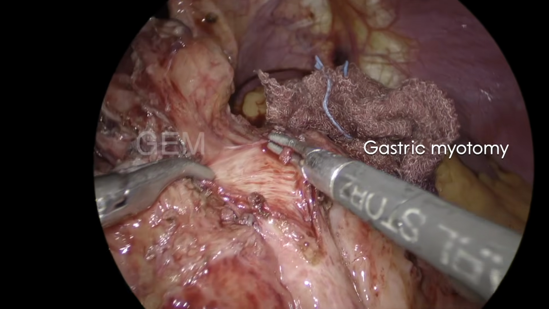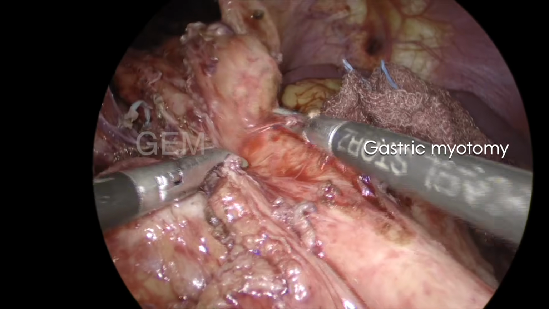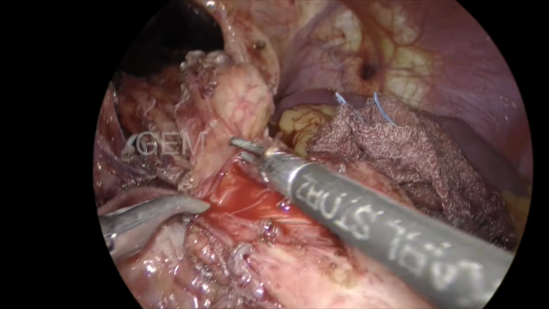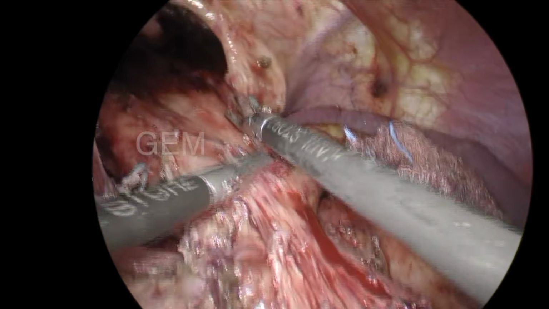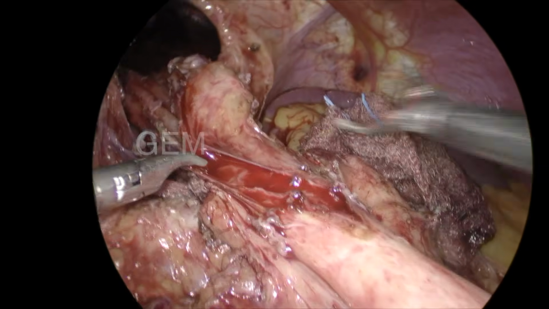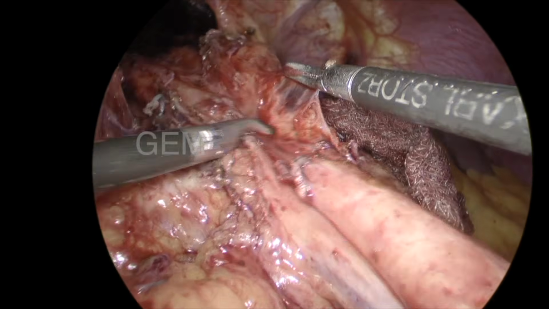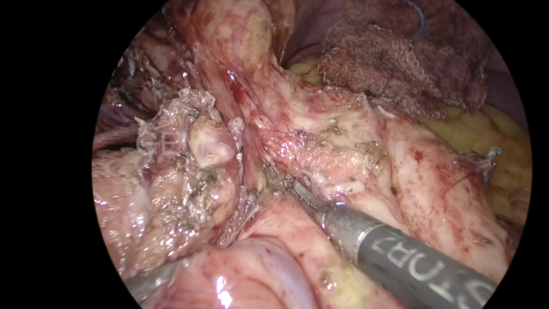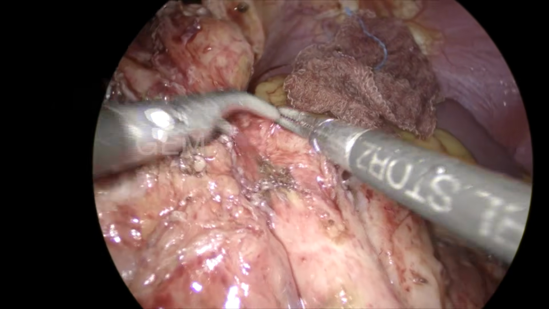You can see I started the myotomy from the stomach side, the gastric side. I am not starting from the esophagus because the esophagus is already done, and we don't know up to what level we have to go. So if you start from below and go up, and all the myotomy is divided, the mucosa meets mucosa, that means I'll stop the division. So that is the idea. I'm not starting from above, I'm starting from below upwards.